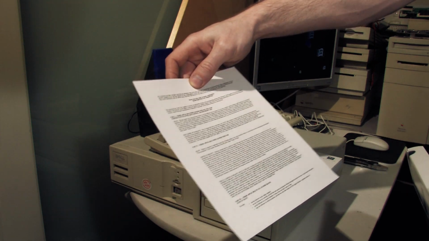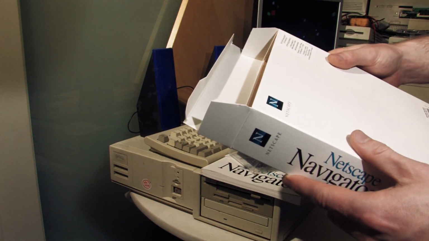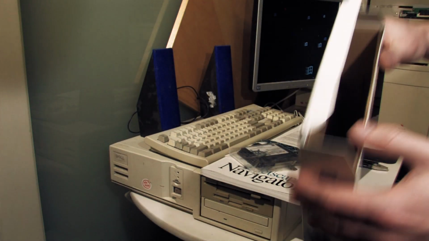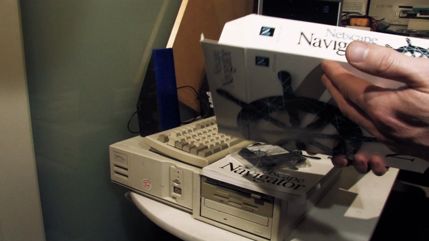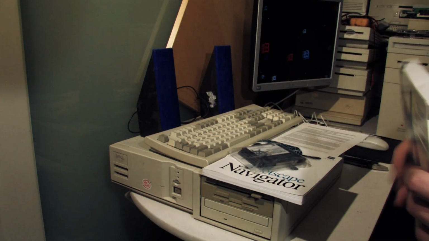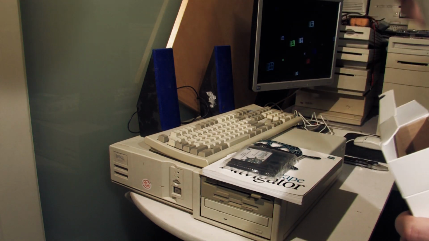Just like some user license agreement, blah blah blah. Yeah, and that is it. The box is now empty. I was kind of hoping this would be a CD-ROM version, but yeah, floppy disks, that's good enough.